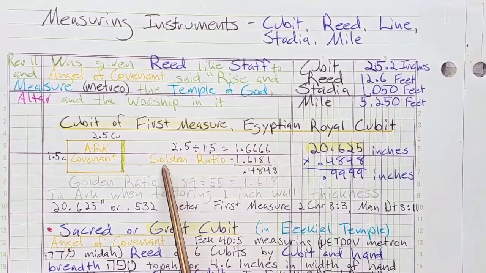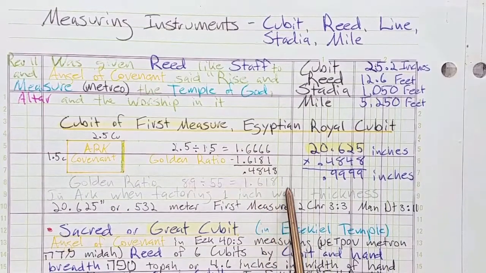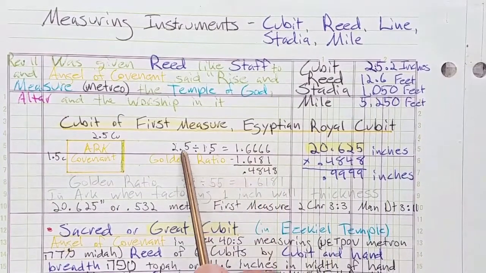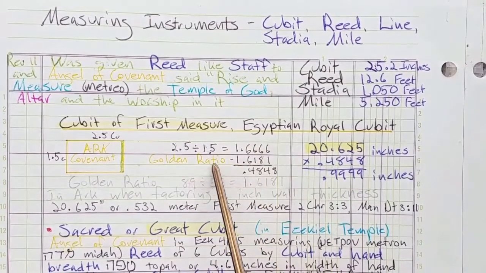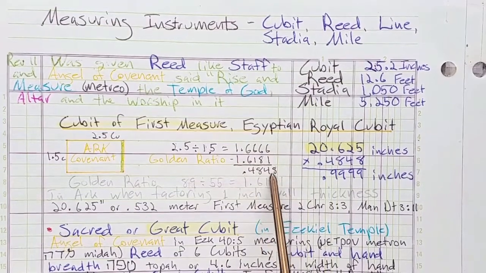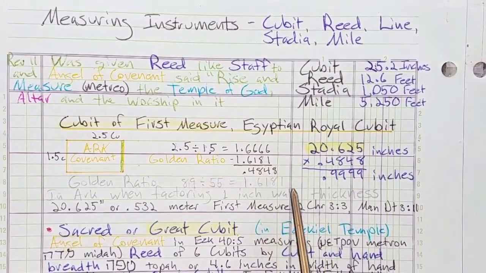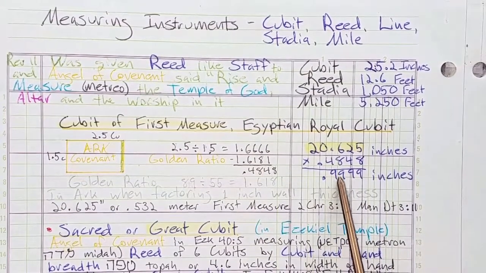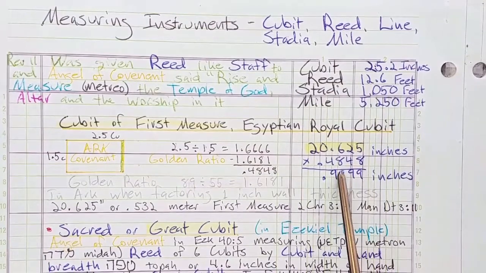Now there's a distinction, because the golden ratio, as we said, is 1.6181, so there's a difference between the 1.2 and the golden ratio of 0.4848. Now, what is 0.48? It amounts to basically 1 inch, 0.9999 inches.